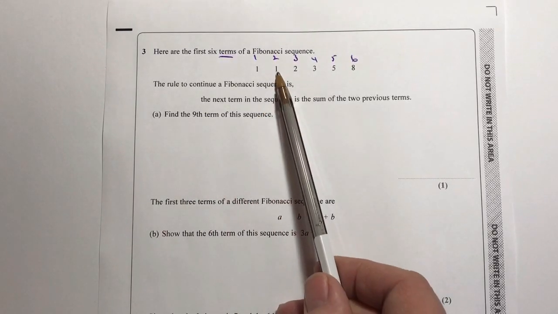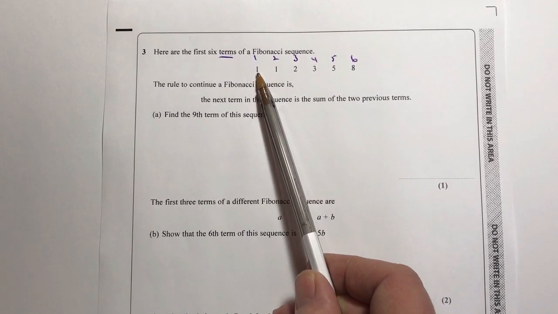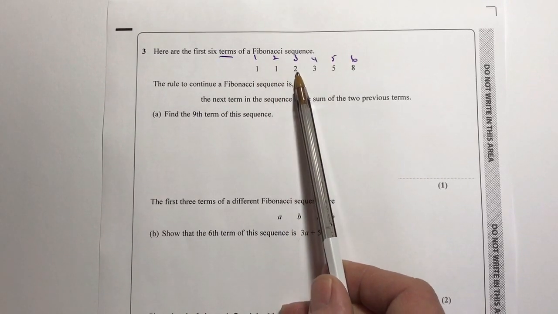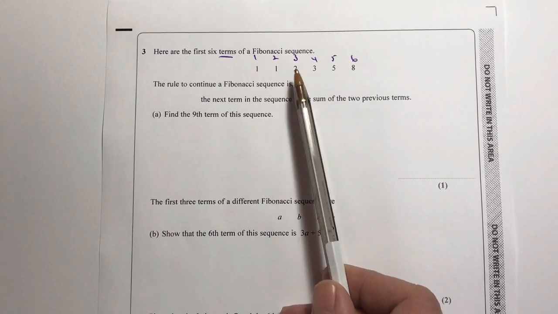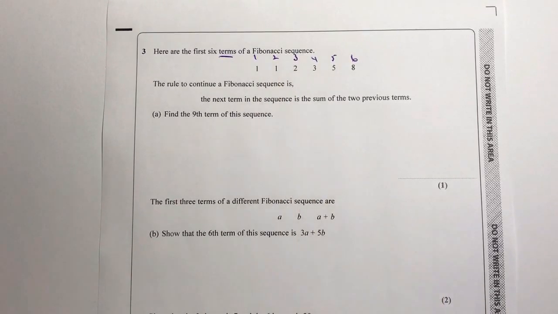Well, this is the next place, second place. Well, that's the sum of the previous one plus 0. So 1 plus 0 is 1. That one is the sum of the 2 previous terms, so that plus that is 2. That is the sum of the 2 previous, 2 plus 1 is 3, and so on.